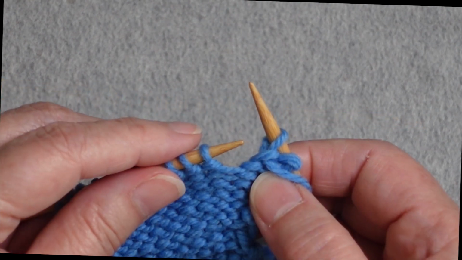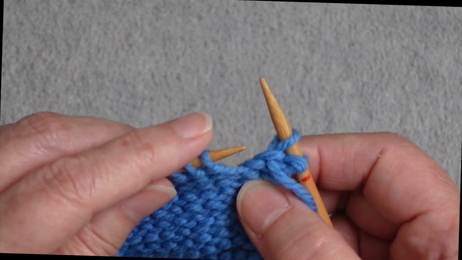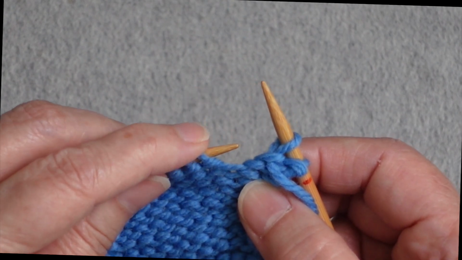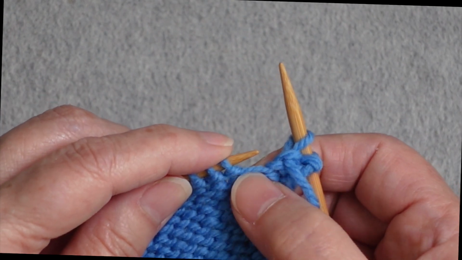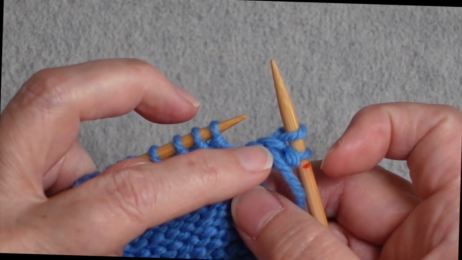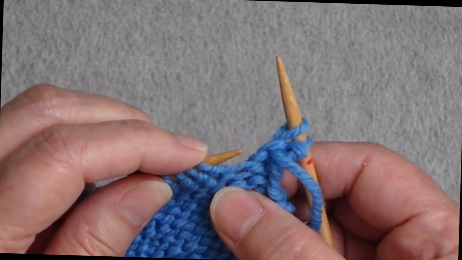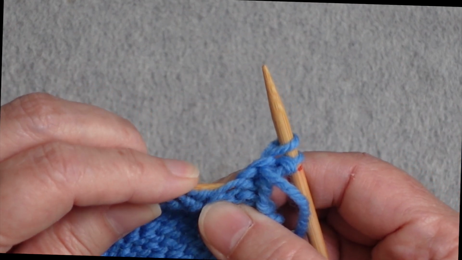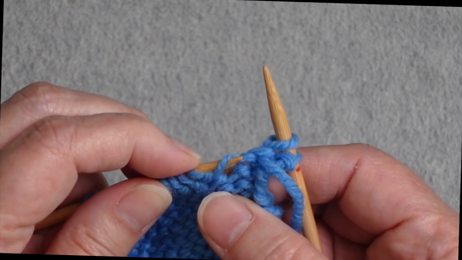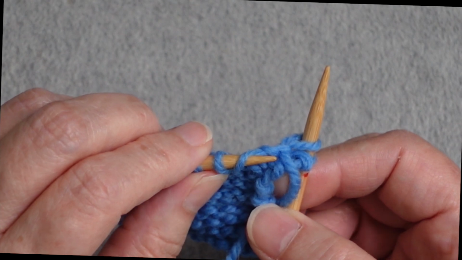So I've worked a couple of stitches, and now I'm ready to do a make one purlwise. So I want to take this left hand needle and I want to lift that running thread that connects the stitch on the left needle to the stitch under the right needle. So I'm just going to come underneath that strand, and you'll see I'm coming from behind. So the strand on the needle is angled to the right.